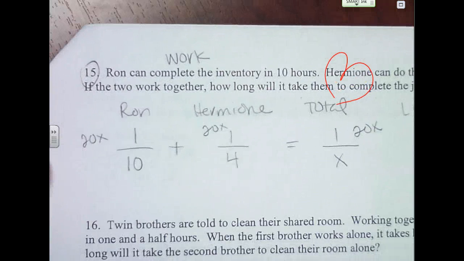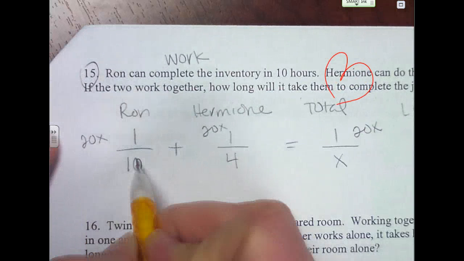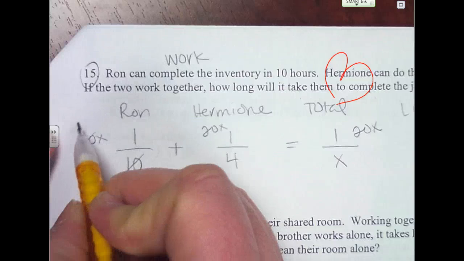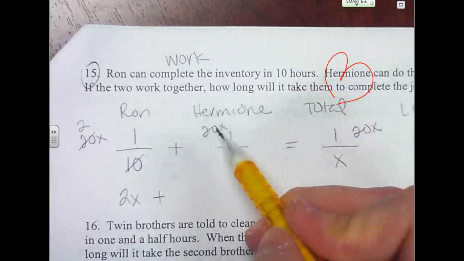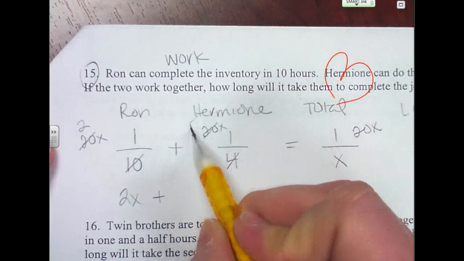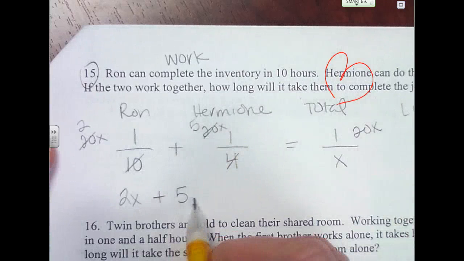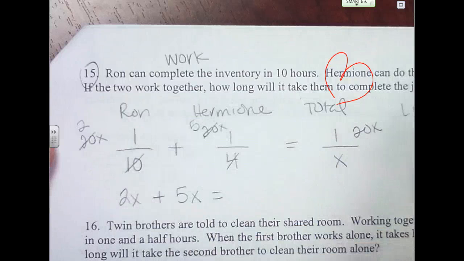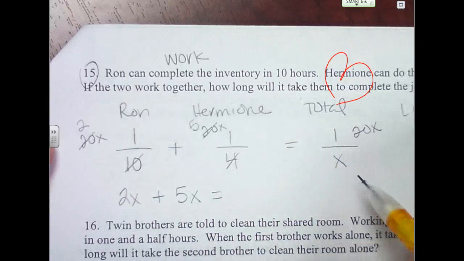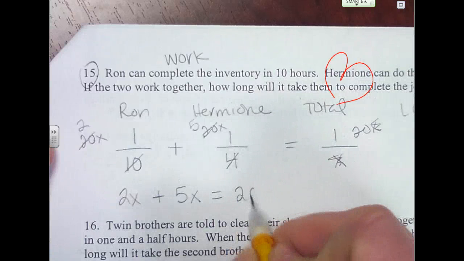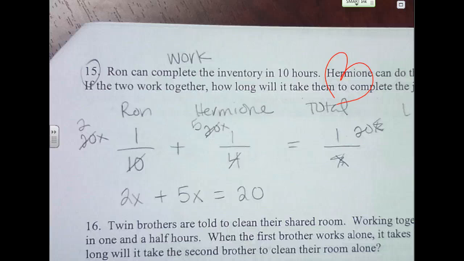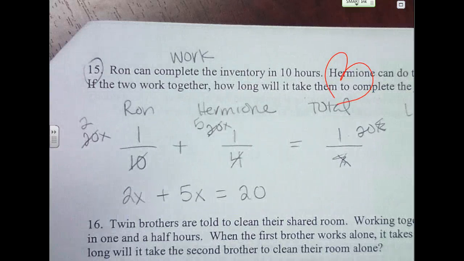Okay, and then we're going to simplify. So 20 over 10 is what? 2X. So then we have 2X plus 20 over 4 is 5. So 5X equals, what crosses out on the right? The X's. So we just have 1 times 20. Okay, don't try to add these. I've seen some people write addition there. It's not addition. It's 1 times 20.